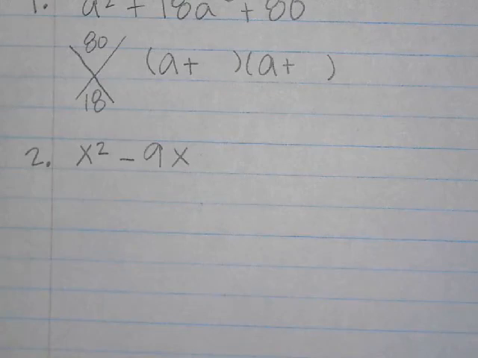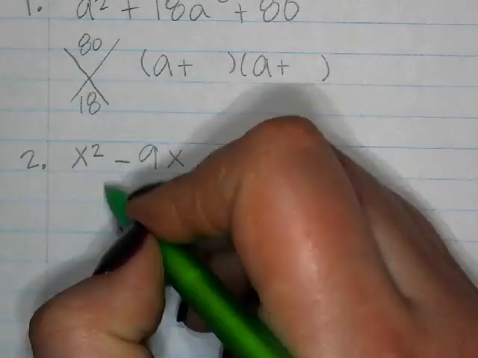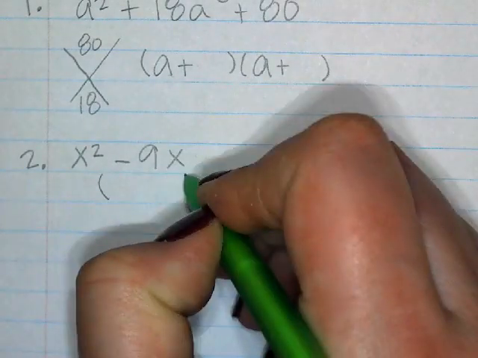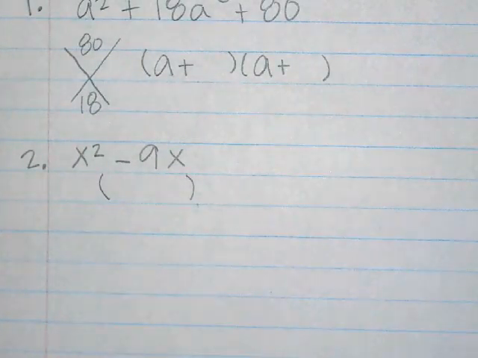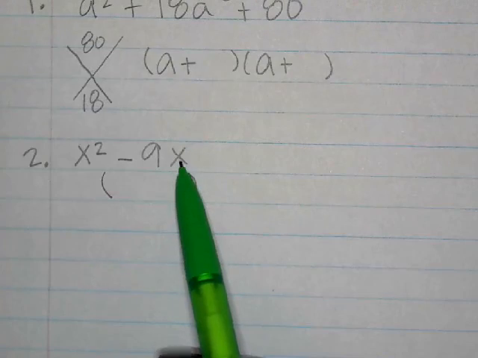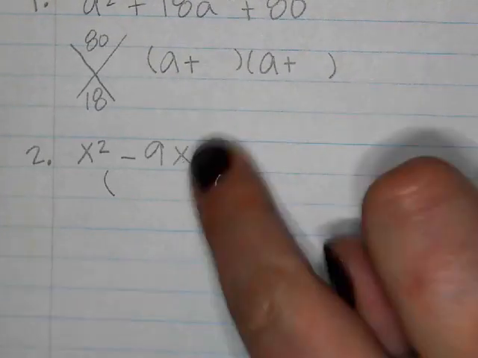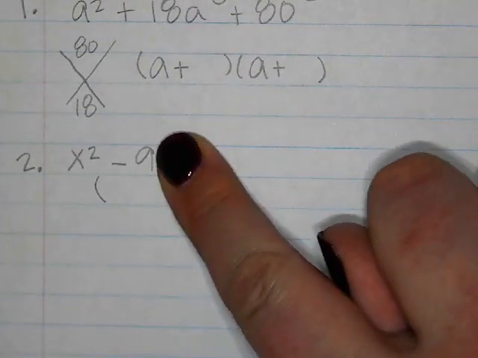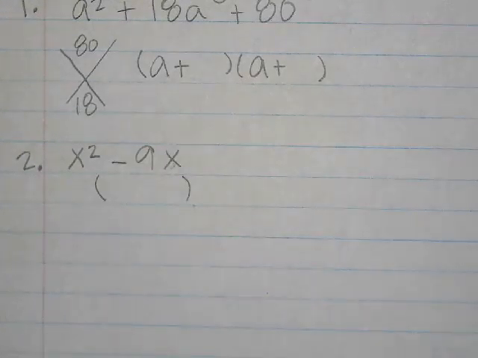This is a GCF problem. So that means you're going to take something out, and then it's only going to have one set of parentheses. Why did you take an x out? It is not a difference of squares because of the x right here. If it had said x squared minus 9, that would be difference of squares. But because it says x squared minus 9x, it's a GCF problem.